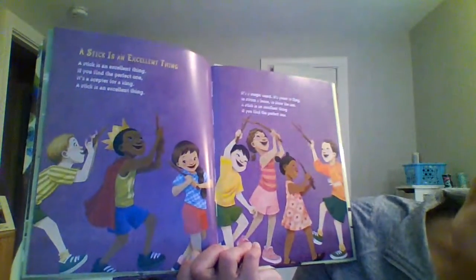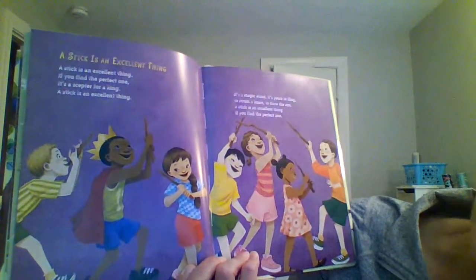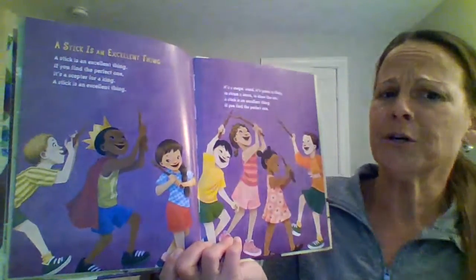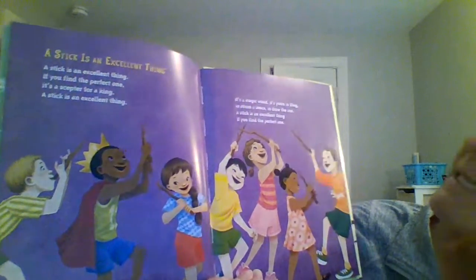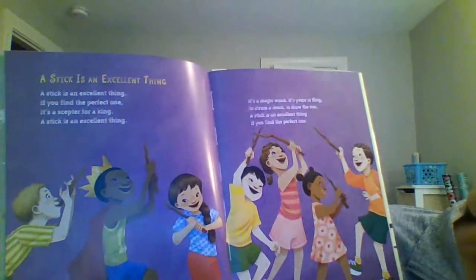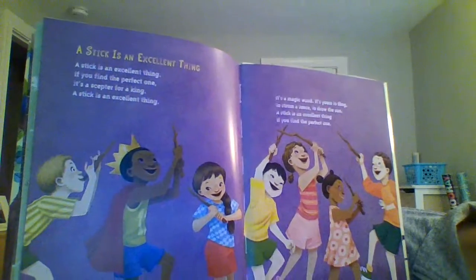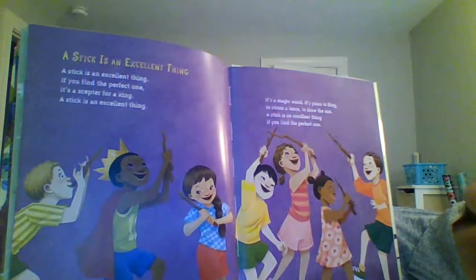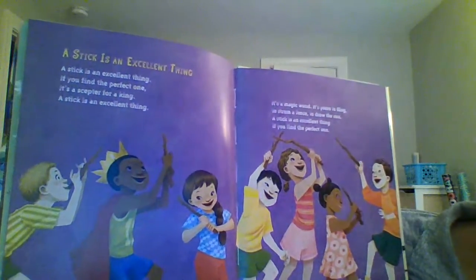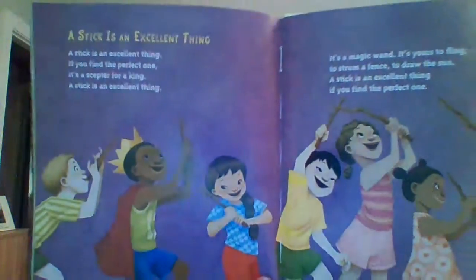A stick is an excellent thing if you find the perfect one. It's a scepter for a king. A stick is an excellent thing. It's a magic wand. It's yours to fling, to strum a fence, to draw the sun. A stick is an excellent thing if you find the perfect one.